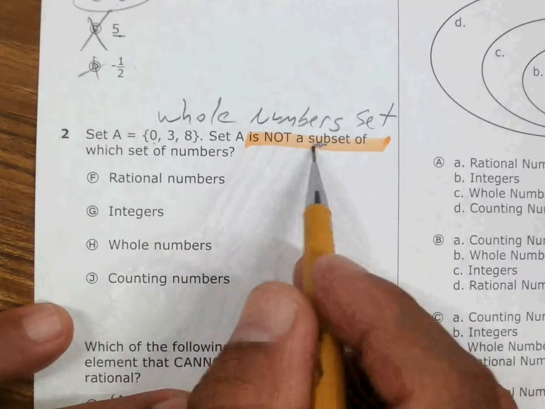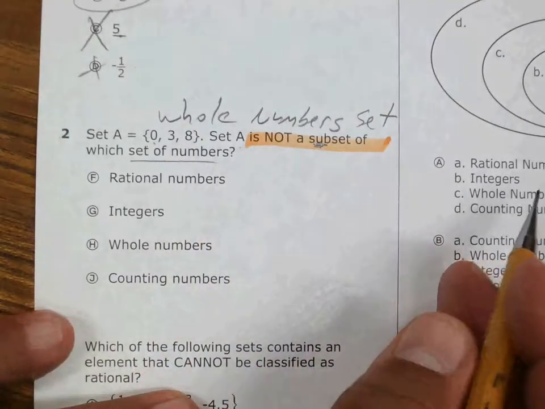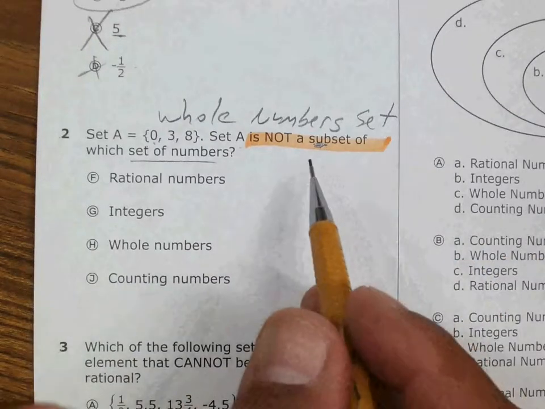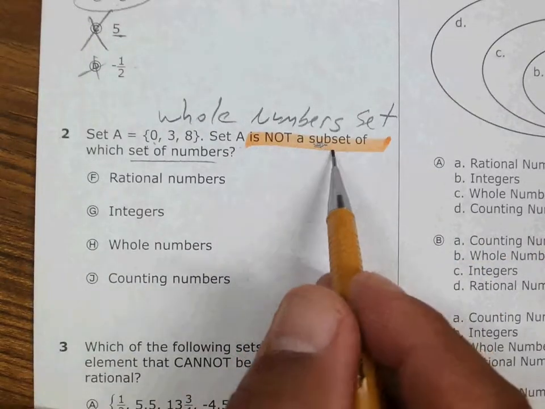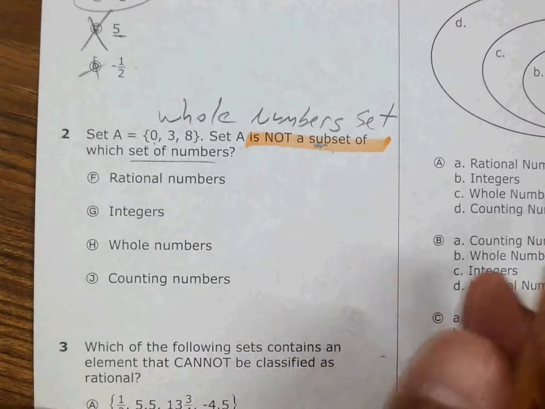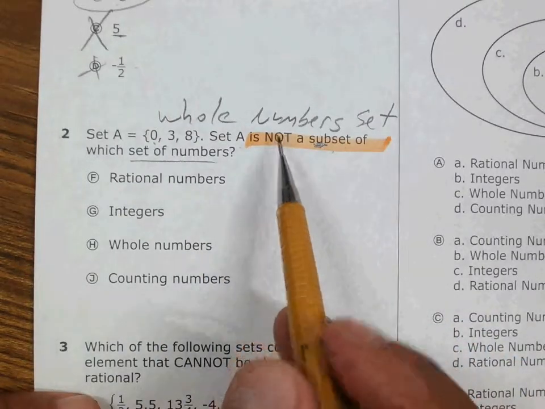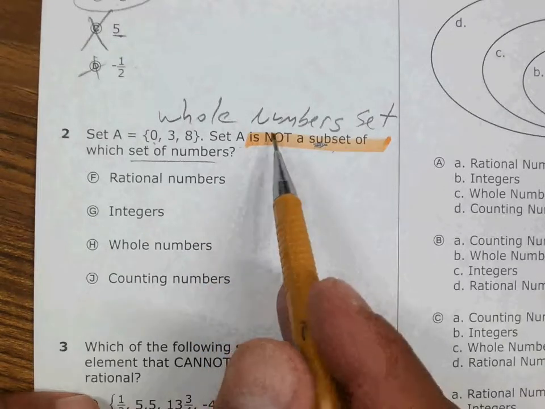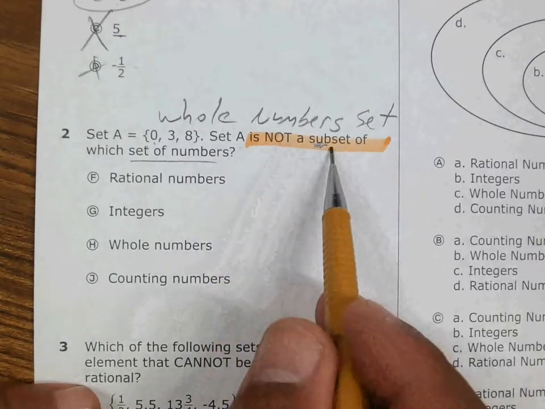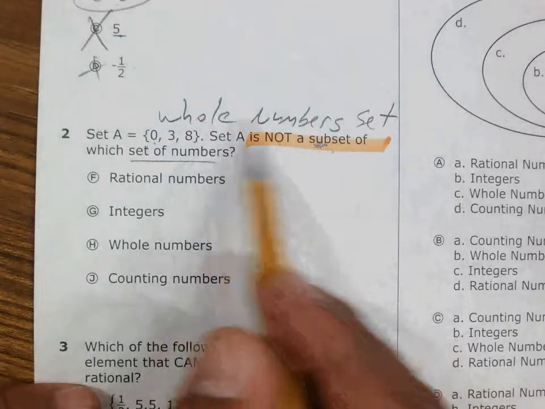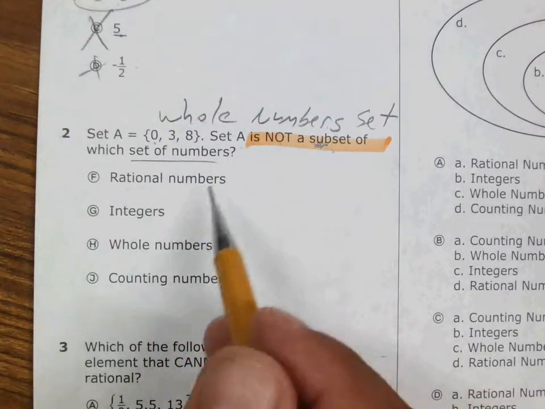Set A is not a subset of which set of numbers. That means it is not below which set of numbers. So you need to pick the one that is smaller than it because below means less. So the whole numbers are not below one of these.